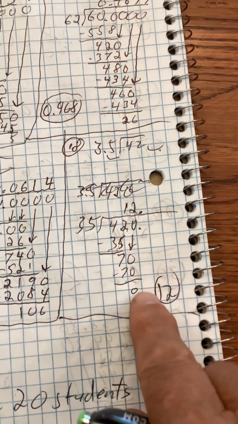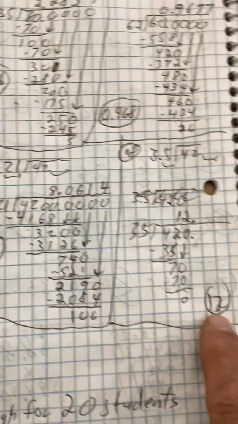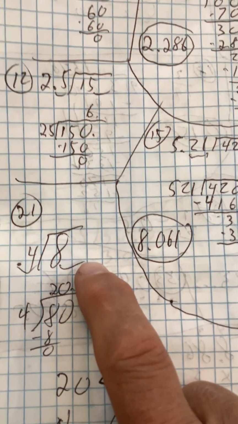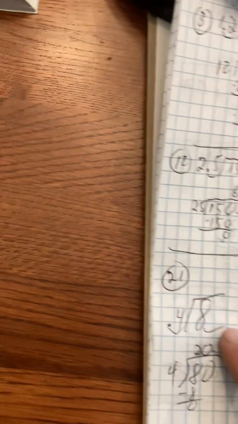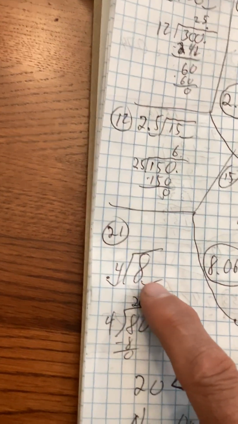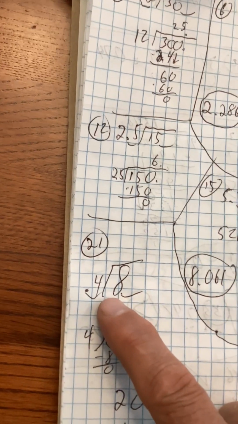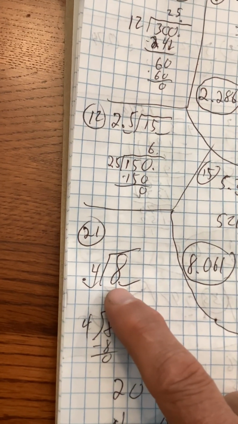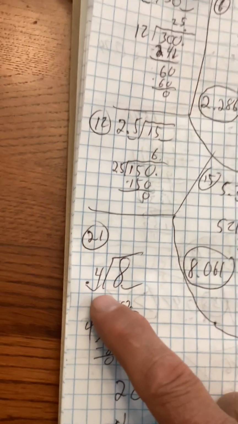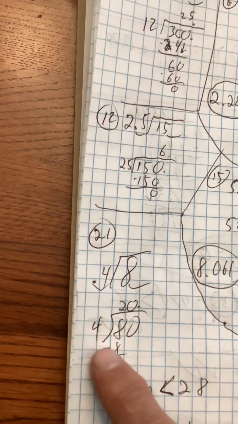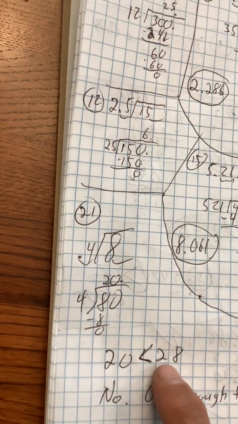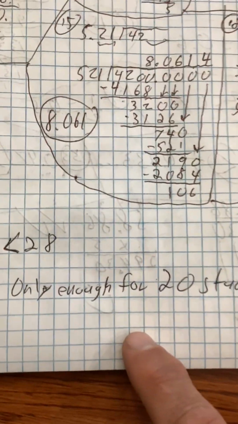It goes in 12 times. I didn't have to do any rounding or anything. Number 21, if I'm cutting it into 0.4, so I'm dividing by 4, like 8 divided by 2. If it was 2 meters, 8 divided by 2 would be 4. Use an easier number if you're not sure, to prove it to yourself. If they're 2 meters a piece, you just need 4 pieces. But 0.4, so this is 80 divided by 4 is 20. And no, it's not going to be enough because 20 is less than 28. He only has enough for 20 students.